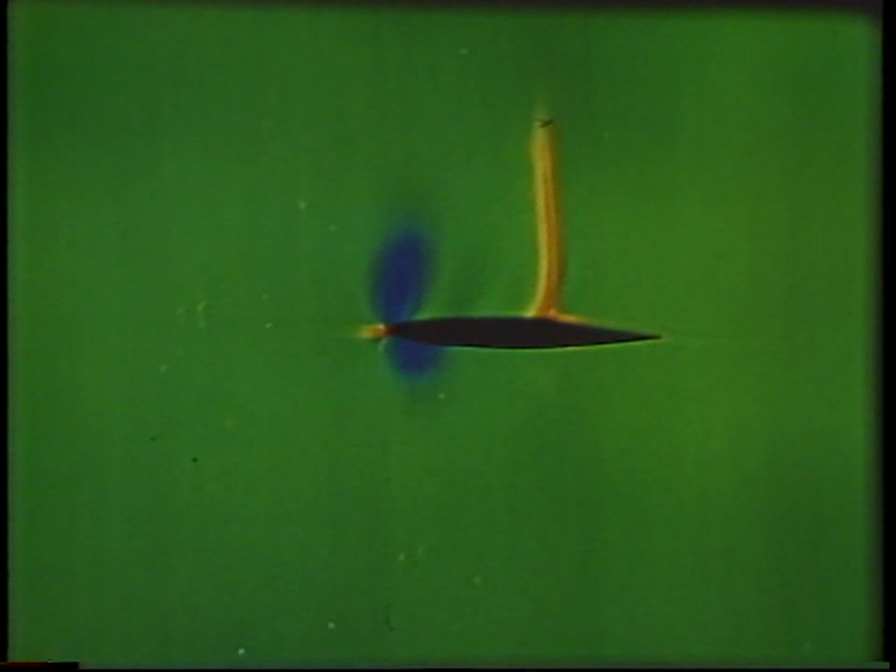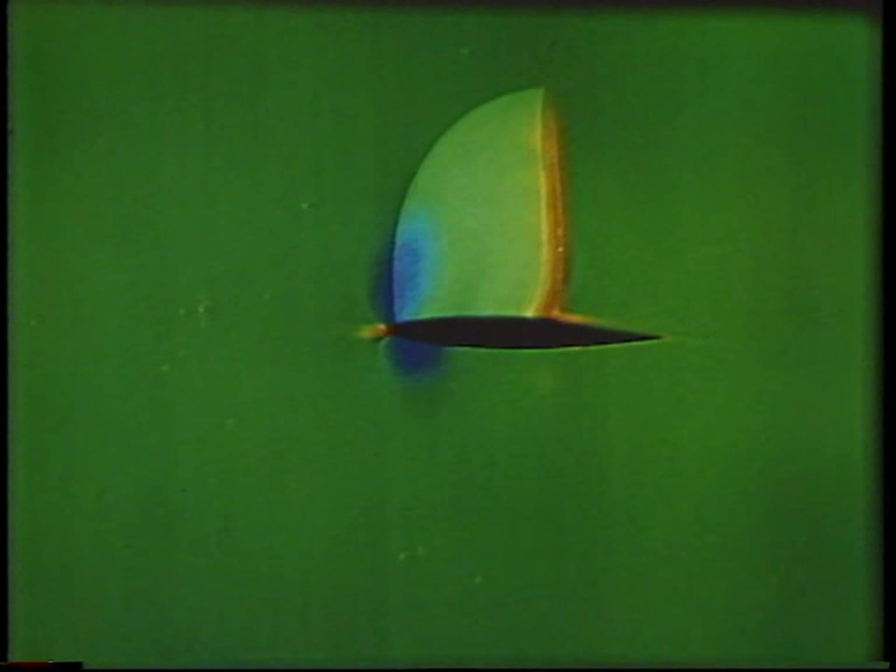Let's stop the picture a moment. Here is the supersonic region, shown in a lighter green. The flow everywhere else is subsonic. As the airspeed is increased, a lower shock appears. Both shocks start to move back. Then the upper one stops because the boundary layer breaks away from the surface with a lot of turbulence. This is called flow separation.